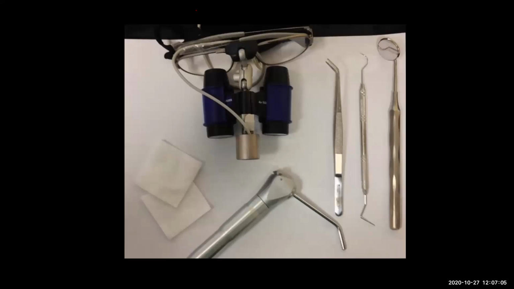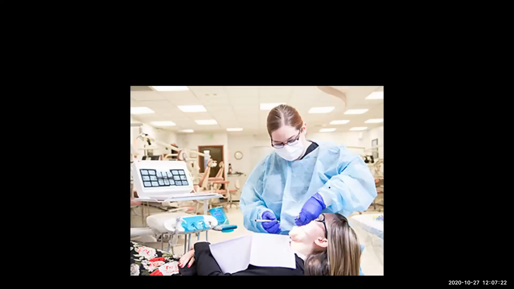A good mirror. This is one of those dual instruments. You've got a probe on one end and a number 23 explorer on the other end, and then cotton forceps or pickups, whatever you want to call them.